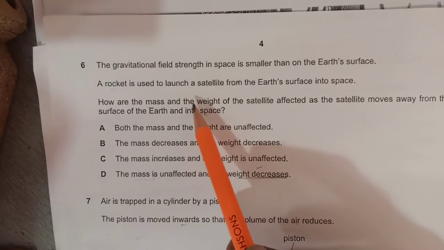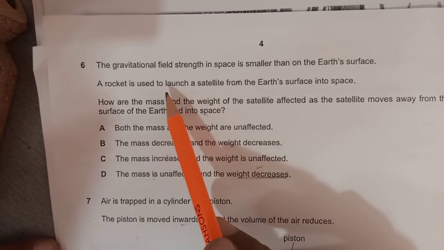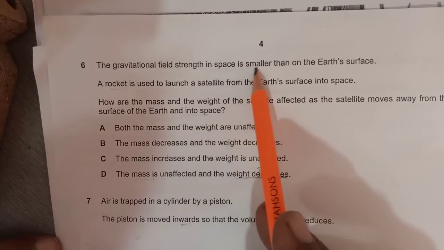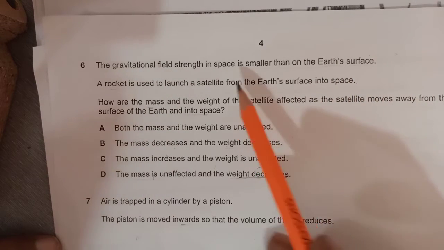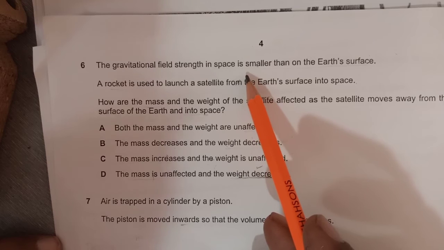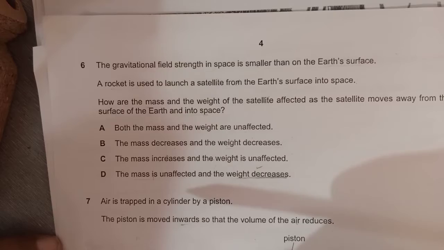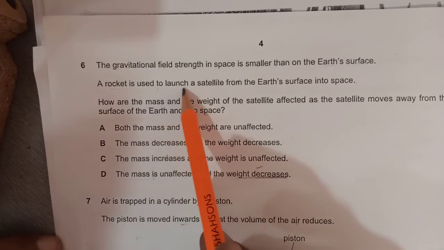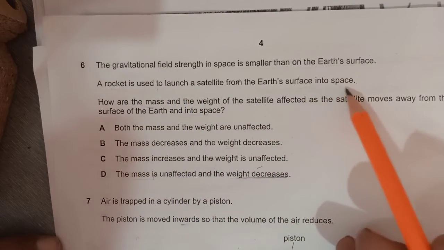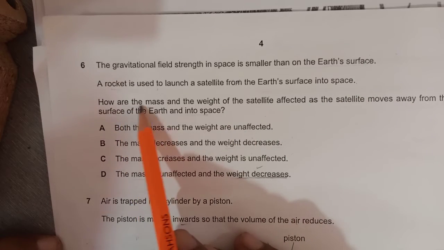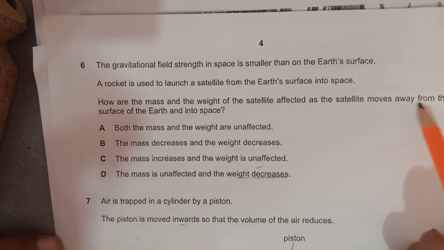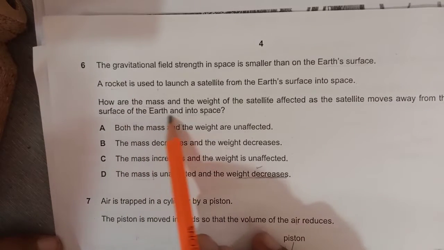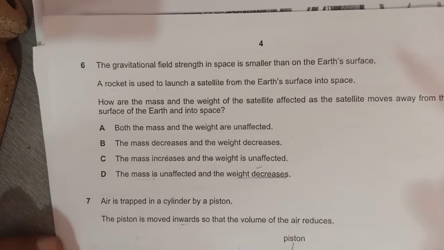Now this is question 6. The gravitational field strength in space is smaller than at the Earth's surface. Yes, it is right. When we move into outer space, the gravitational pull decreases as we move away from the Earth. A rocket is used to launch a satellite from Earth's surface into space. How are the mass and the weight of the satellite affected as the satellite moves from the surface of the Earth into space?